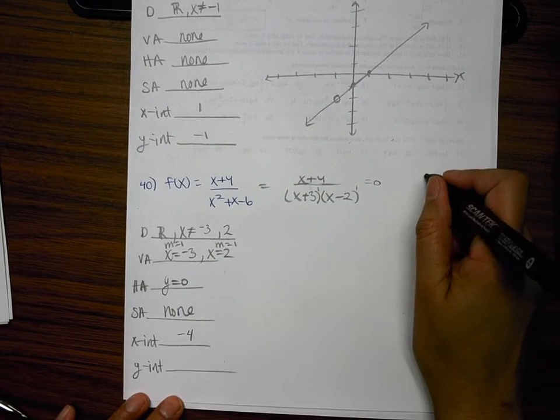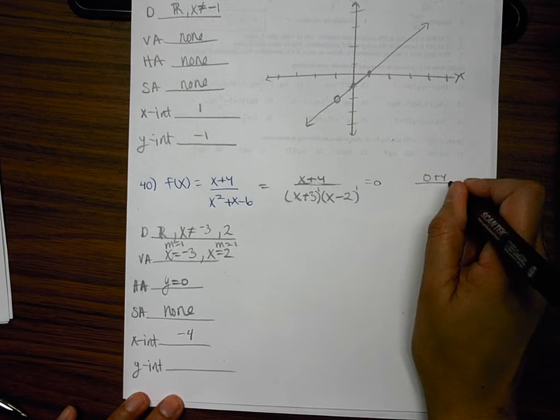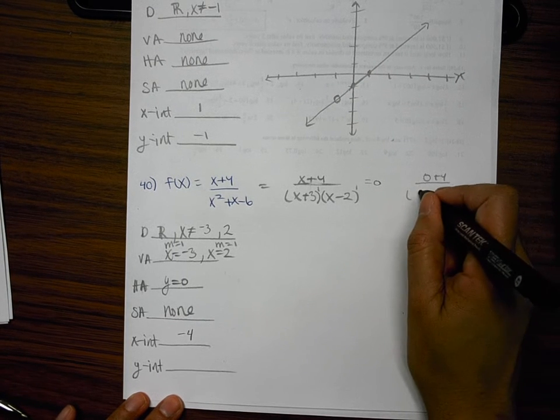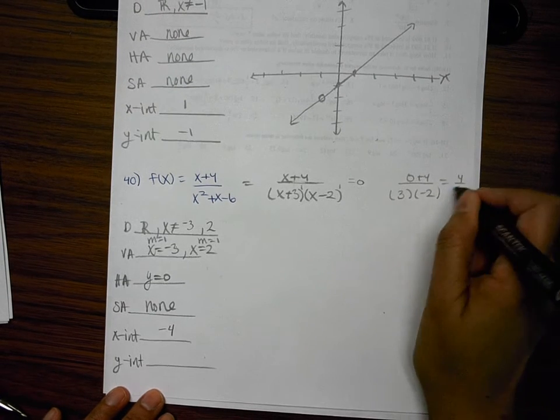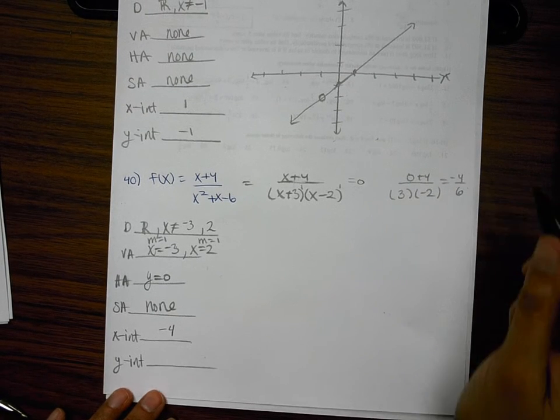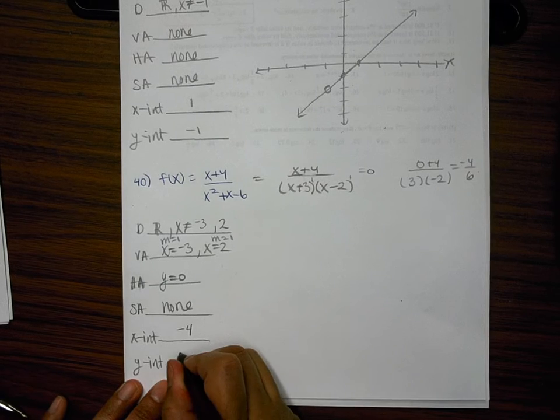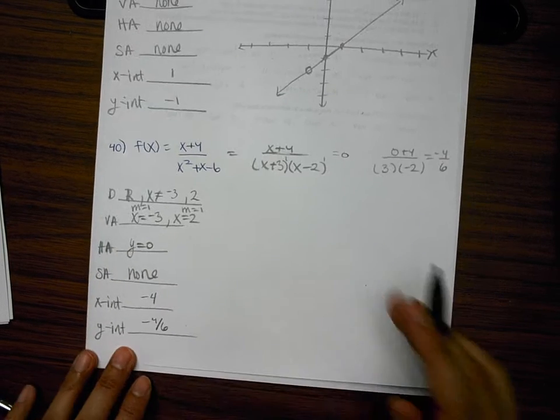Y-intercept, you plug in 0. 0 plus 4, 0 plus 3 is 3, 0 minus 2 is -2, 4 over -6, so -4/6. All right, we're ready to graph.